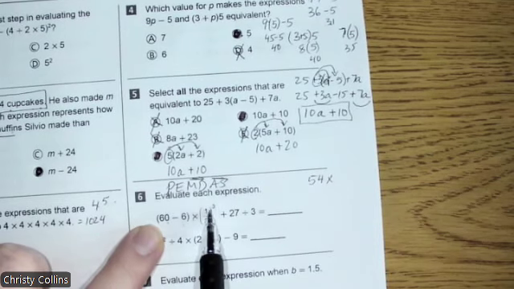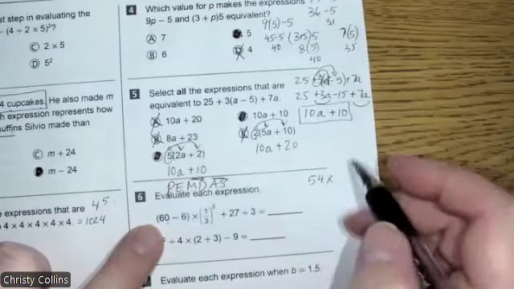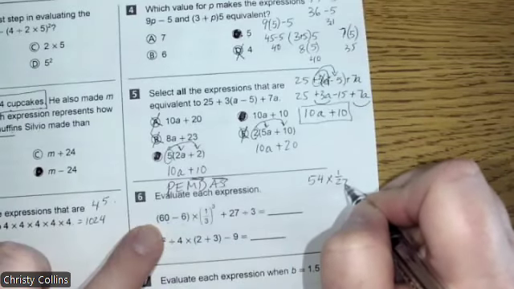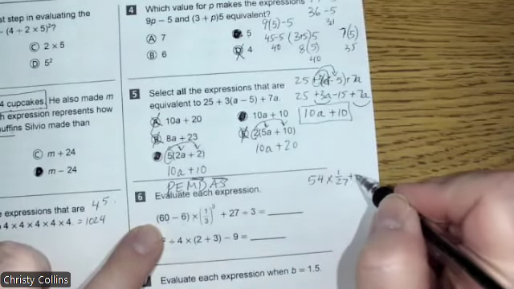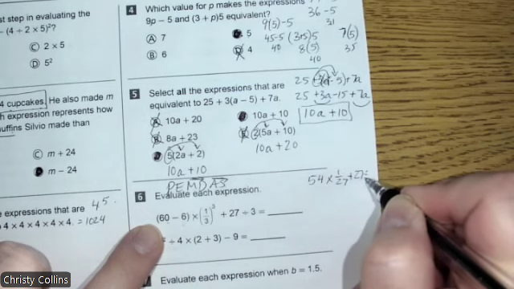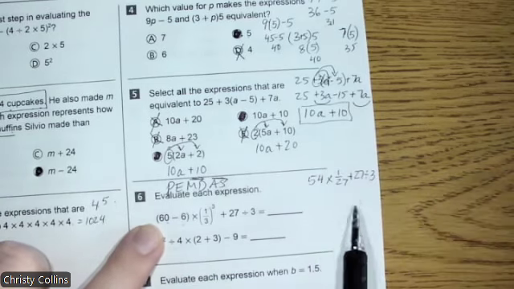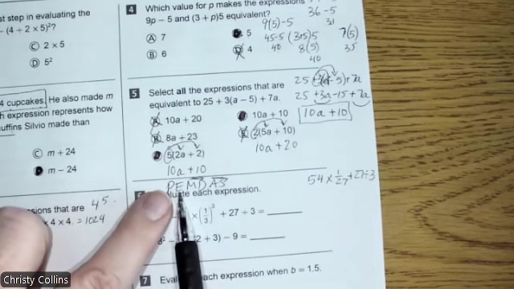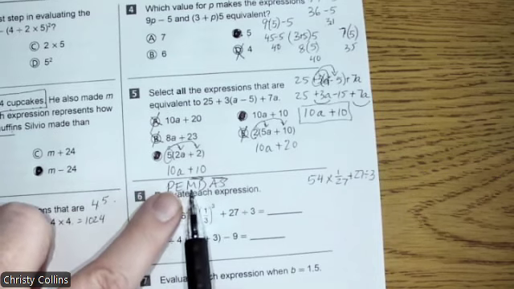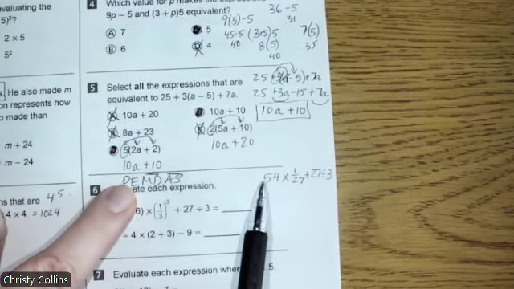So exponents next. This is 1/3 to the third power. So remember, this means 1/3 times 1/3 times 1/3. 1/3 times 1/3 is 1/9. And 1/9 times 1/3 is 1/27. So this is 1/27 plus 27 divided by 3. Okay, so I'm done with parentheses. I'm done with exponents. Then I'll do multiplication and division as they occur from left to right.